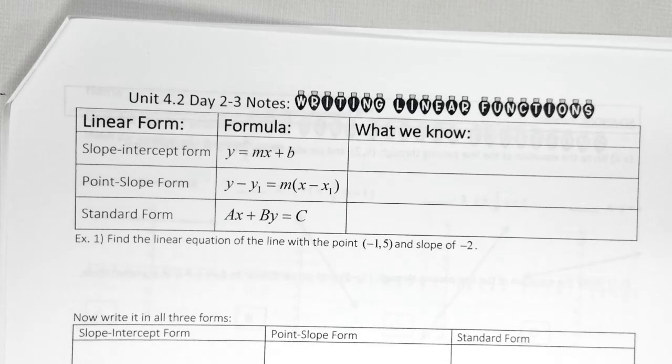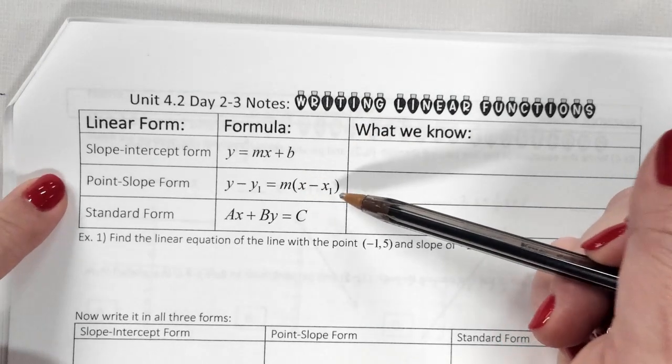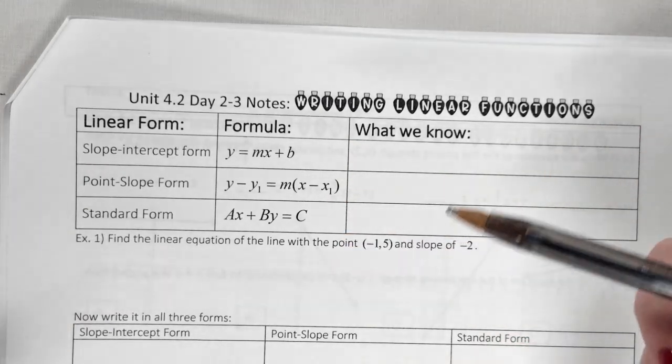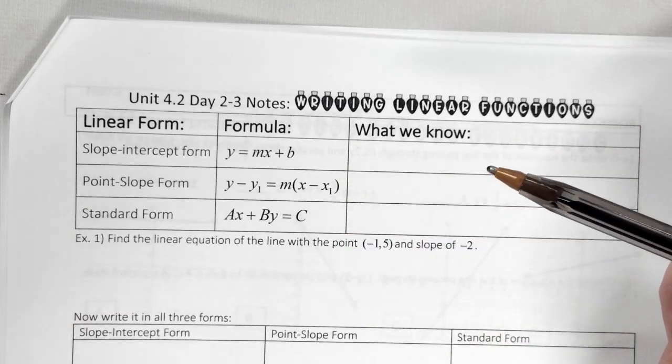Okay, we are writing linear equations. There's three forms that we're going to use the most. One of them I'm not going to ever ask you to put in that form, but you have to use it to find the other form sometimes. So we're going to talk about what we know and what we need to know.